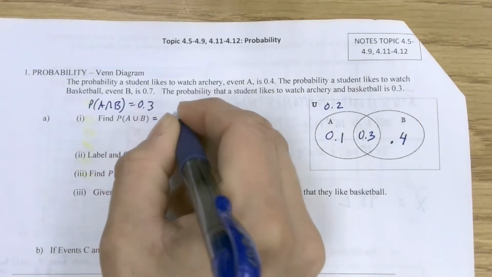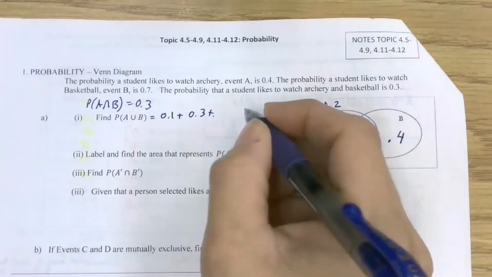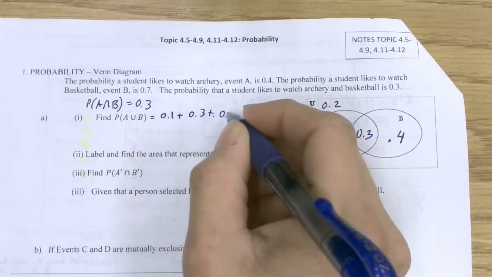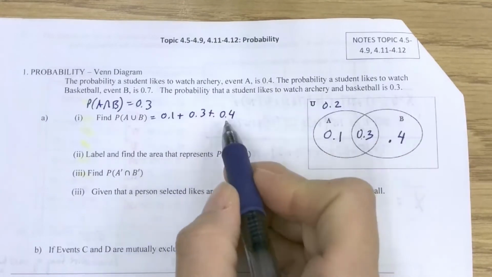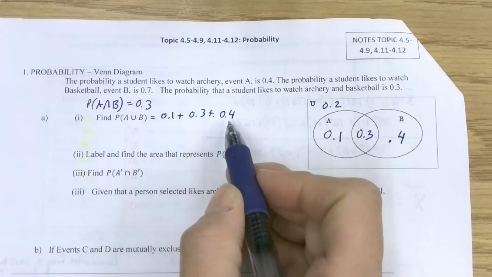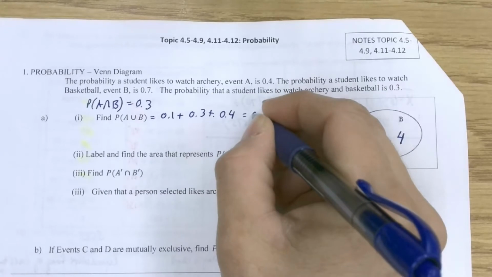So that would be 0.1 plus 0.3 plus 0.4. So that would give us 0.8 total.